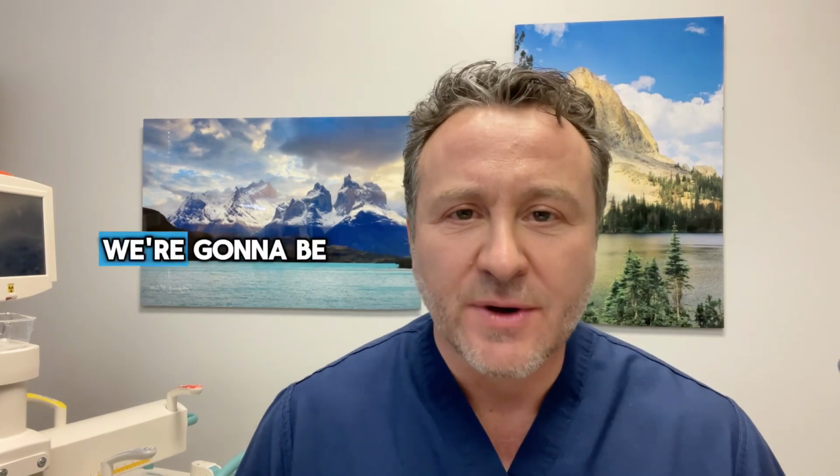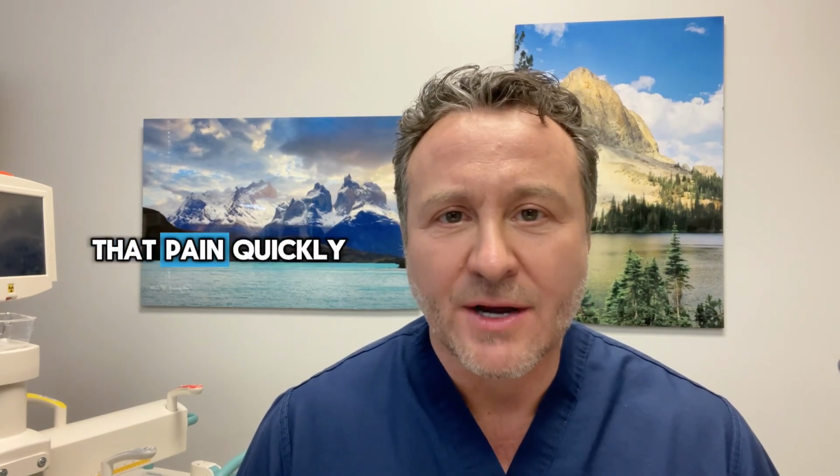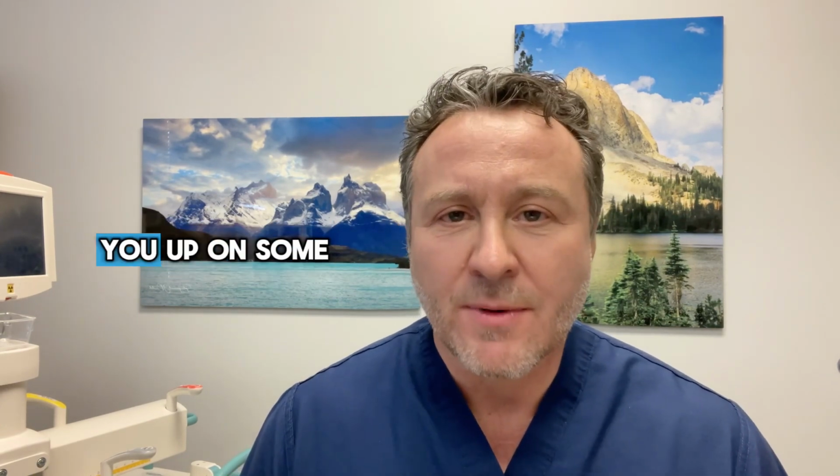In this situation, we're going to be very aggressive about controlling that pain quickly. We're going to probably ramp you up on some high-dose anti-inflammatories. We'll include some neuroleptic medication, likely do some sort of injection if the image supports it. And then you may benefit from a short course of some higher intensity medications, but not for the long term. Contrast that with a chronic pain situation.